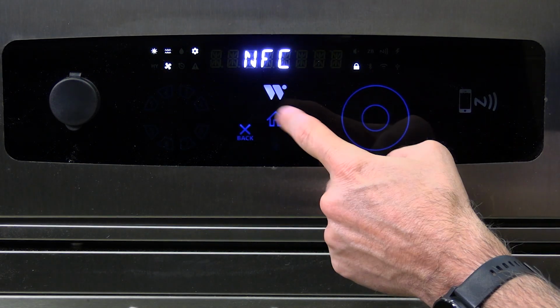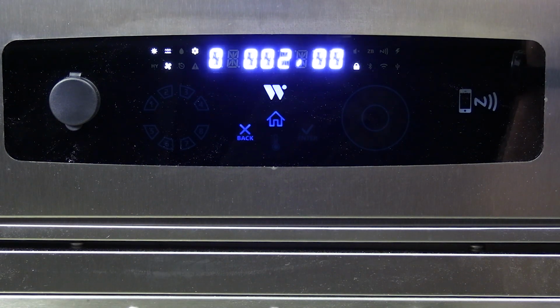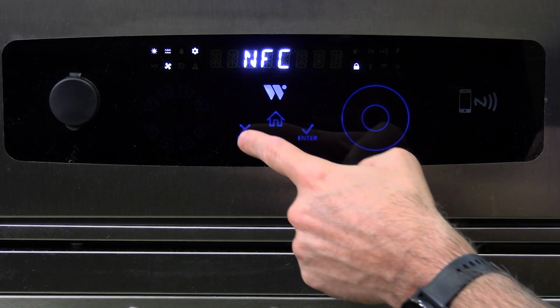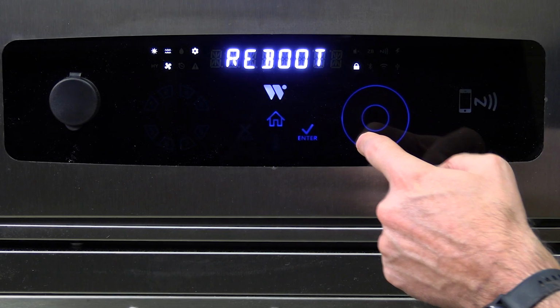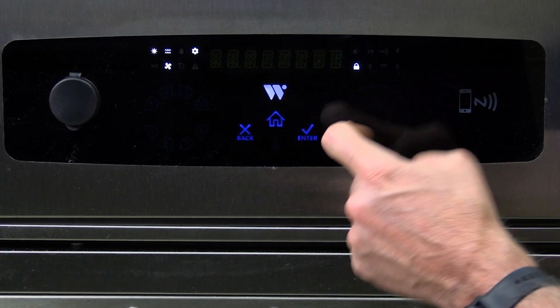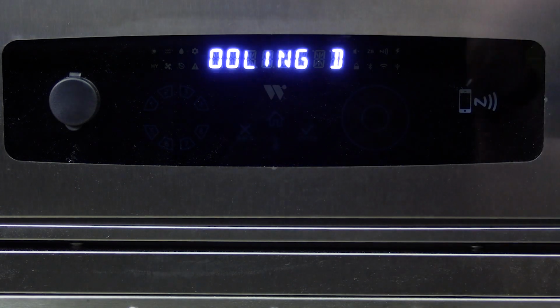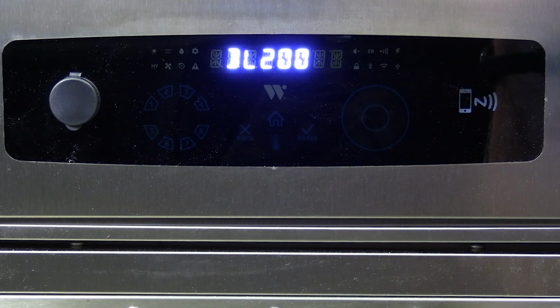Tracing the navigation wheel in a clockwise motion, NFC will be displayed. Select Enter and the NFC firmware version will be displayed. Select the back button to return to NFC. Select back one more time to return to about. Tracing the navigation wheel in a clockwise direction, reboot will be displayed. To reboot the unit, select Enter. Controller will ask to confirm. To confirm, select Enter, and the unit will now reboot.